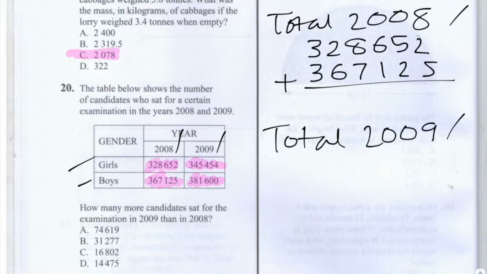So let's do this addition. 2 plus 5 is 7, 5 plus 2 is 7, 6 plus 1 is 7, 8 plus 7 is 15, so 5 carry 1, 2 plus 6 is 8, add 1, that's 9, and 3 plus 3 is 6. So the total number of candidates who sat this particular examination in 2008 was 695,777.